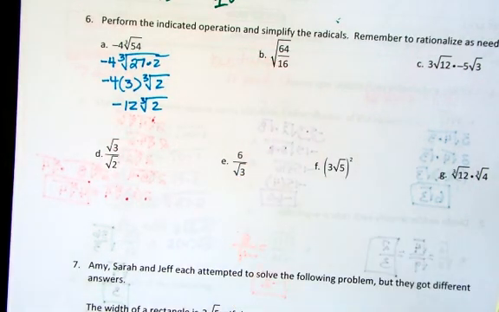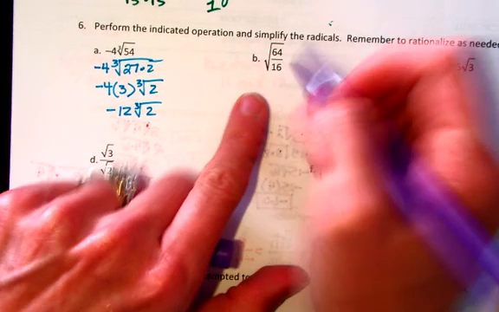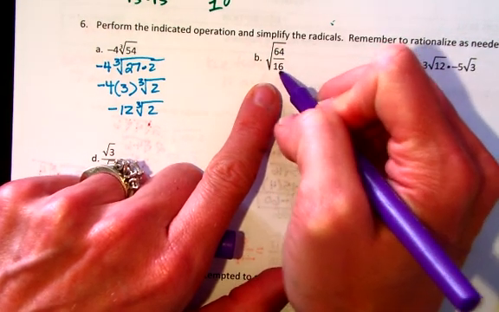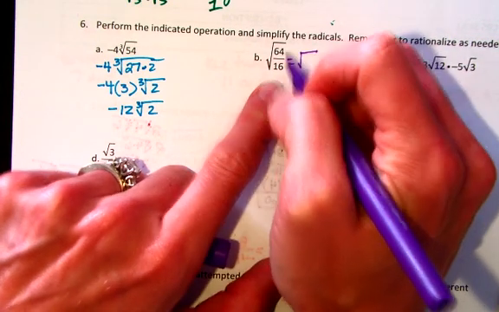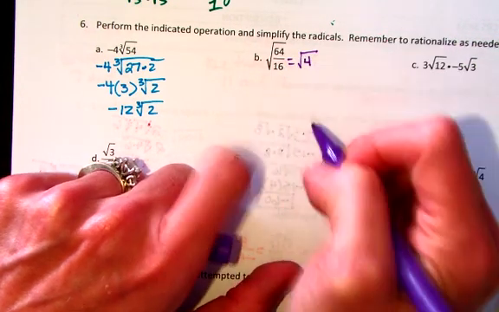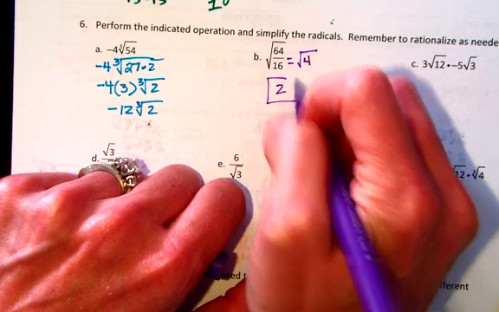There's a couple ways we can do this. You could take the square root of the top divided by the square root of the bottom, or if you're lucky, you can recognize 64 is divisible by 16. So this equals the square root. 64 divided by 16 is 4. Square root of 4 is 2.